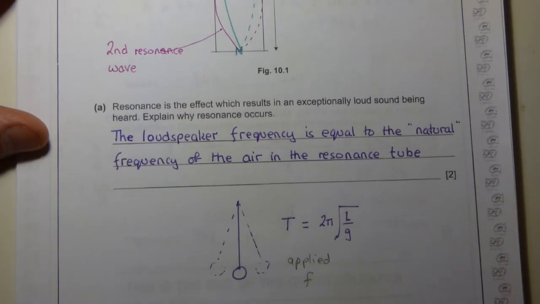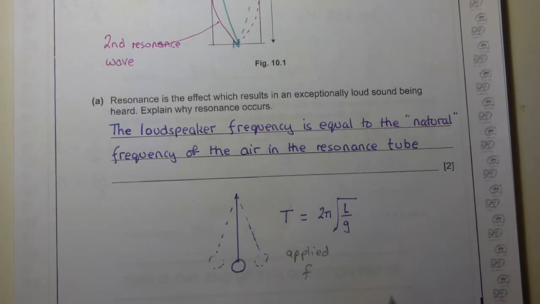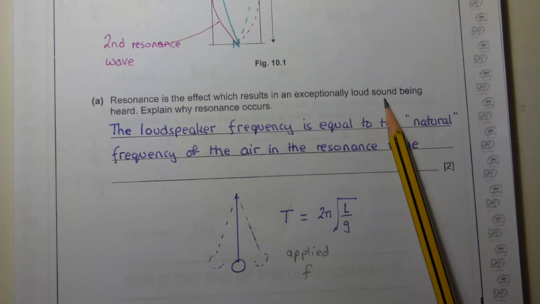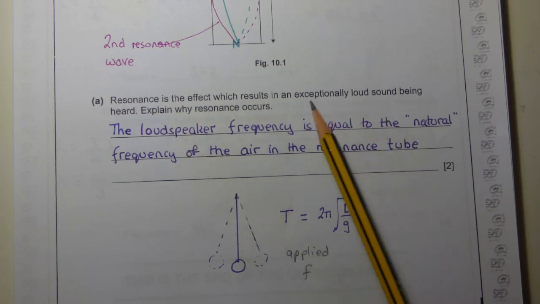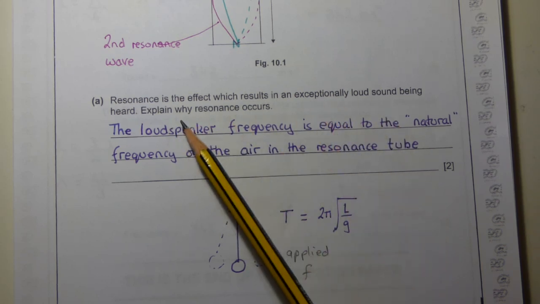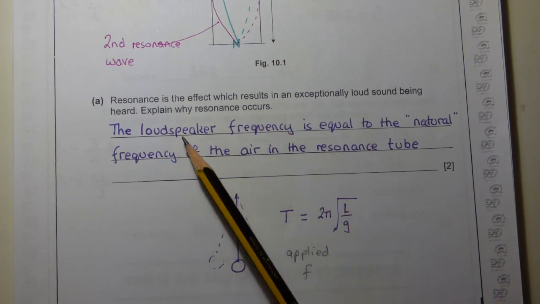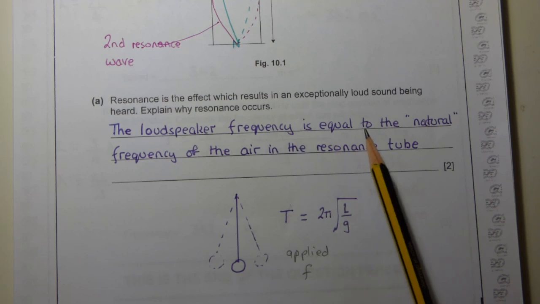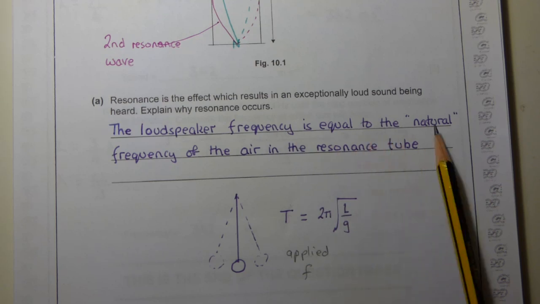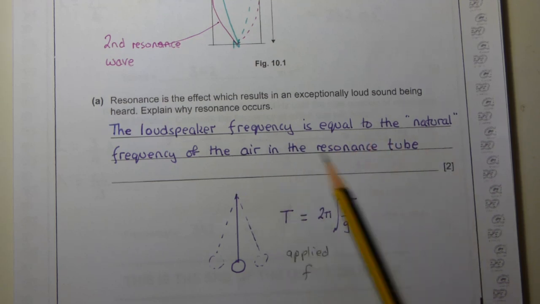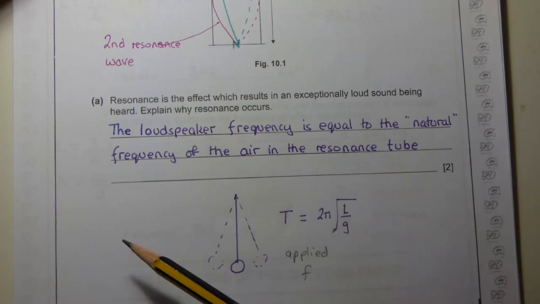Anyway, part A simply says, resonance is the effect when you get exceptionally loud sounds being heard. Now, they're not that exceptional. But first of all, why does resonance occur? What they want you to say is that the loudspeaker frequency is equal to or matches the natural frequency of the air in the resonance tube.